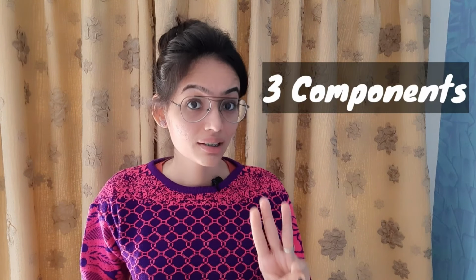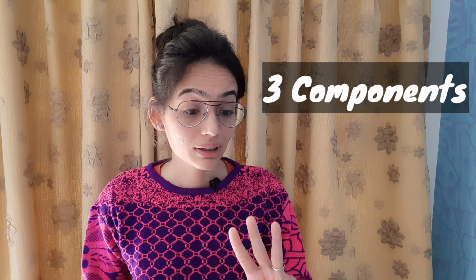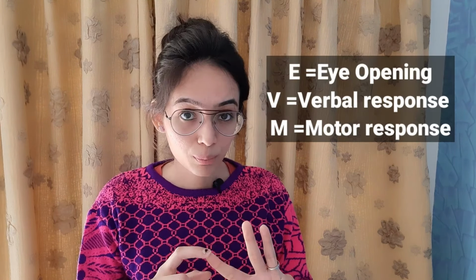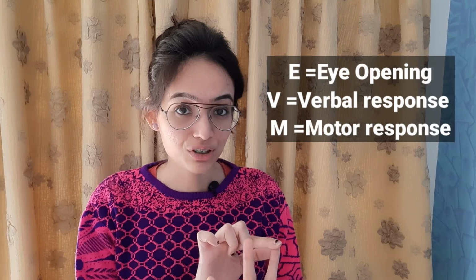So the GCS score has three components. Remember EVM, like EVM machine, right? EVM are the three components of GCS scoring. So eye opening, verbal response and motor response. These three EVM, and the score goes 4, 5, 6. E is 4, V 5 and M 6, right? So in E there are 4 scoring, in V there are 5 scoring, and in M there are 6 scoring.